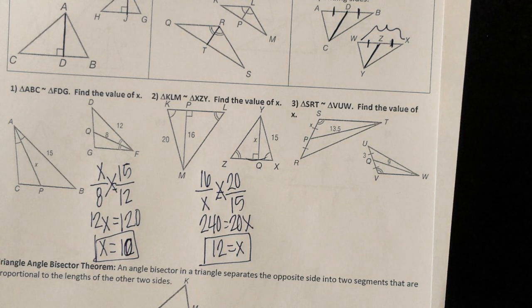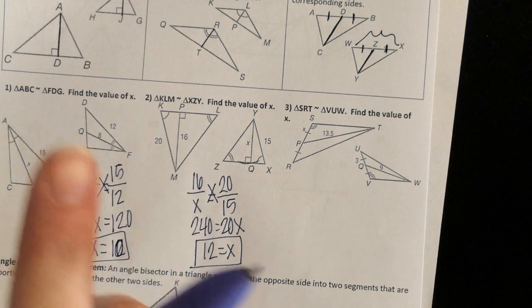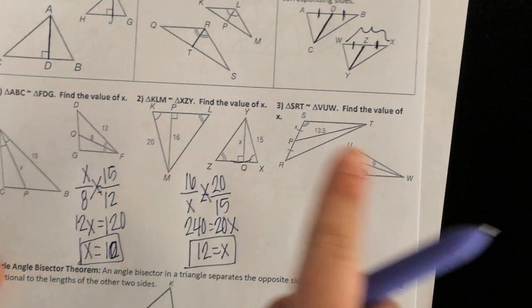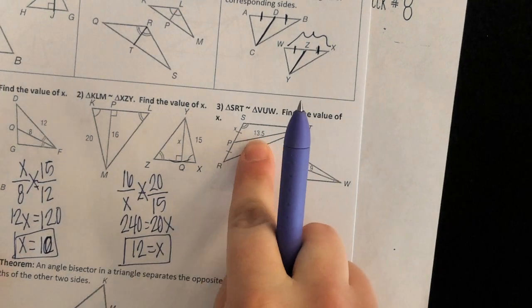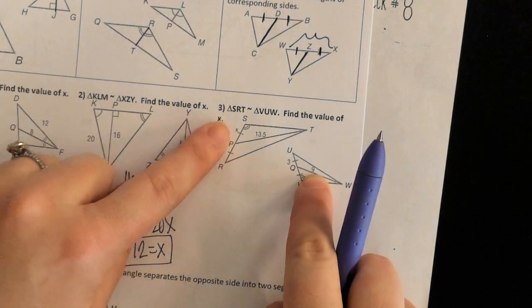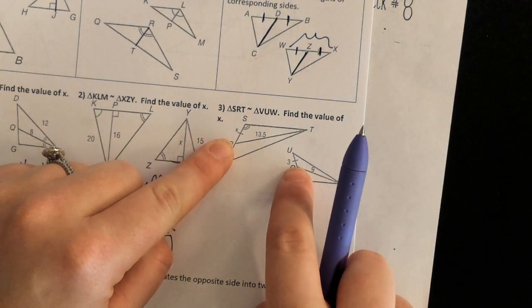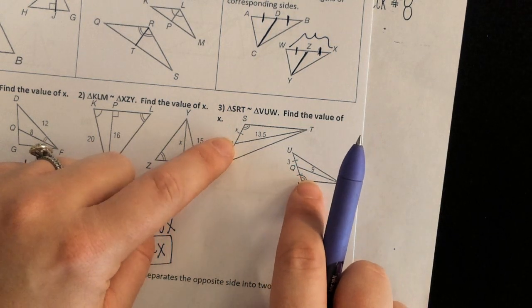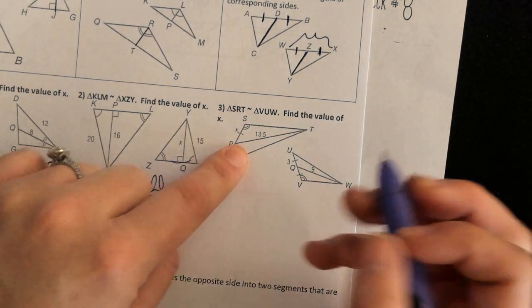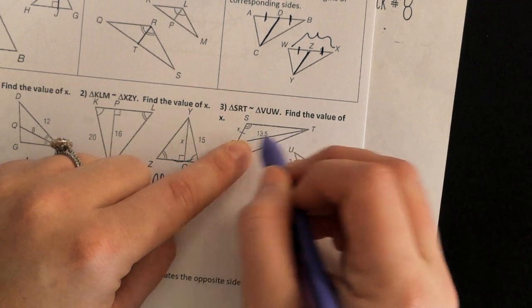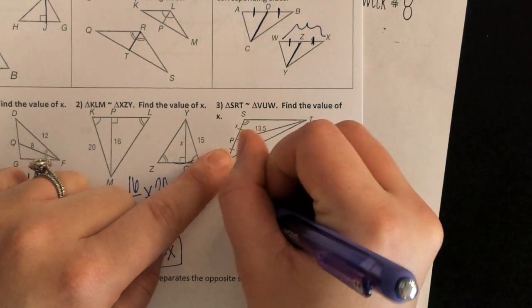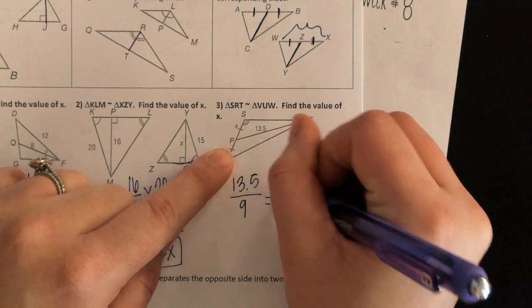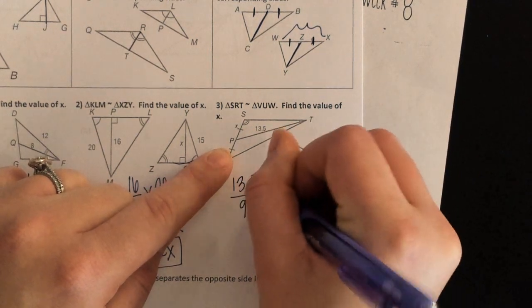Okay, last one. So we just used angle bisector, altitude. Next we have median. So set your inside proportional to inside, and then your median proportional to median. It doesn't matter which one goes first, just set them proportional. So I'm going to start with the inside. So 13.5 is proportional to what? 9 equals x to 3, and cross multiply.